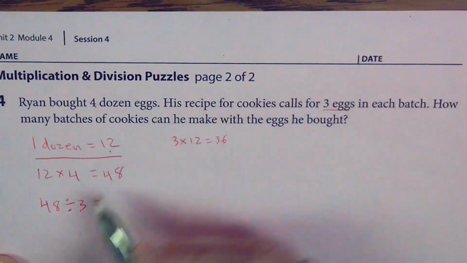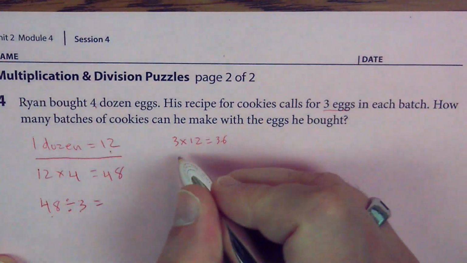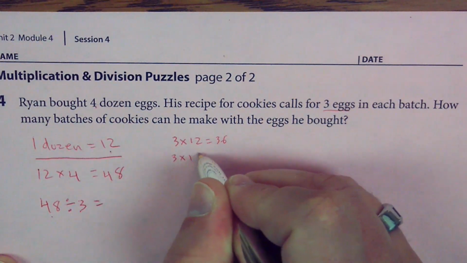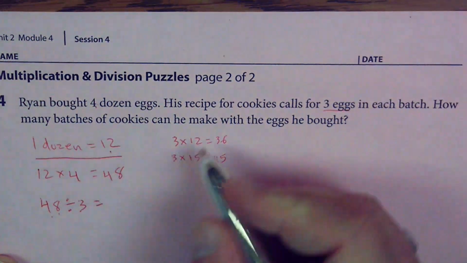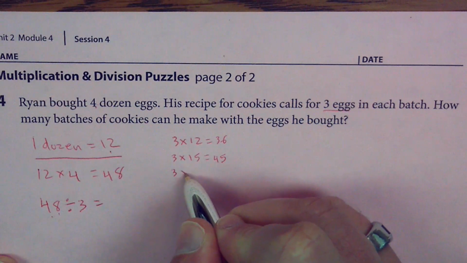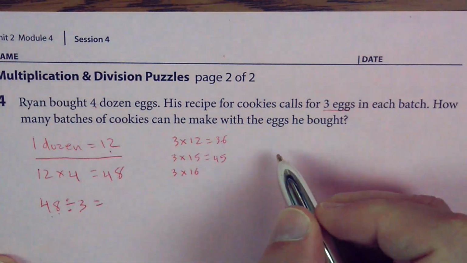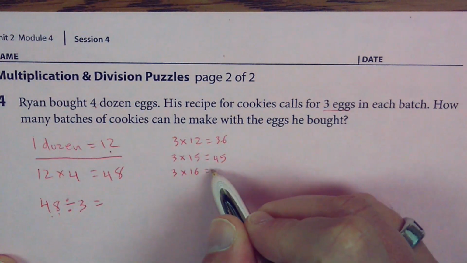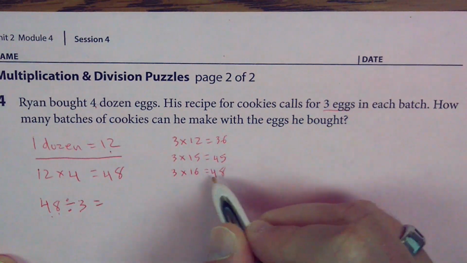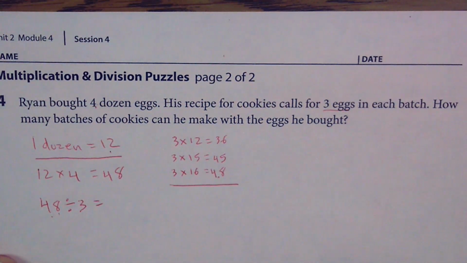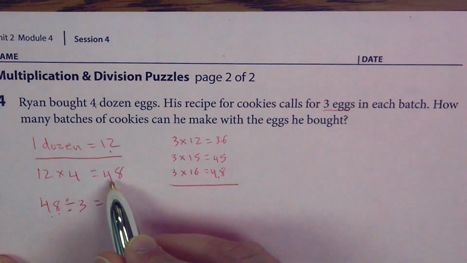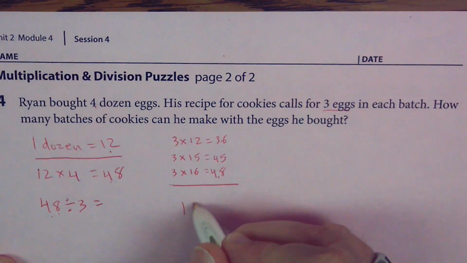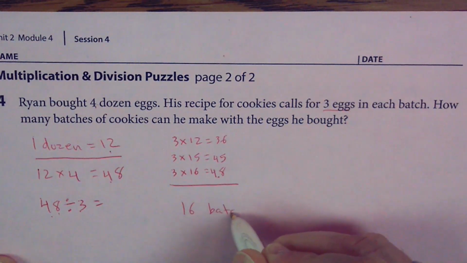36? Yeah, it's not big enough. What if I took 3 times 15? That's 45. Ooh, closer, closer, closer. If I take 3 times 16, that's 48. Oh, there's my number right there. 3 times 16 is 48. Okay? Now, so I know that 48 eggs will make 16 batches.